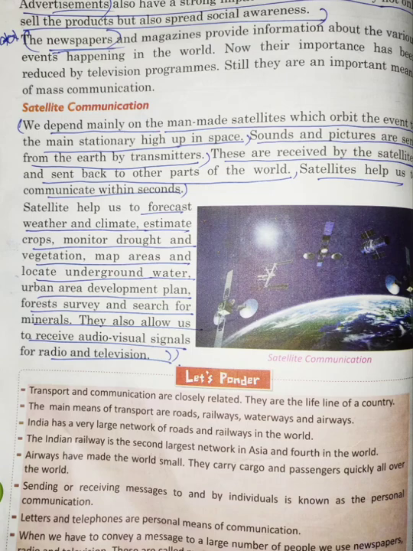There are other uses of satellites as well. For example, satellites can forecast weather and climate, estimate crops, monitor drought and vegetation, map areas, and locate underground water. They also help in urban development plans, forest surveys, and the search for minerals. They allow us to receive audio visual signals from radio and televisions.